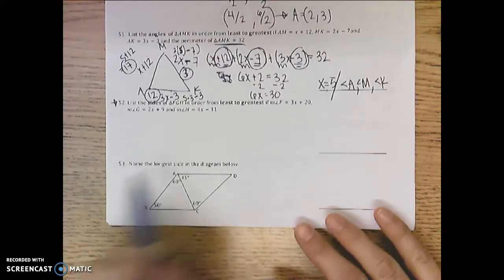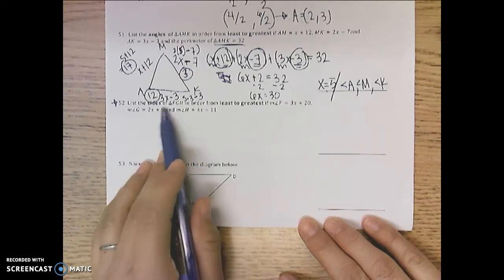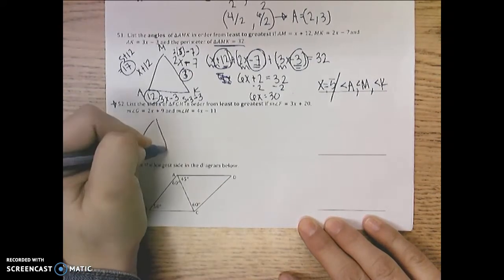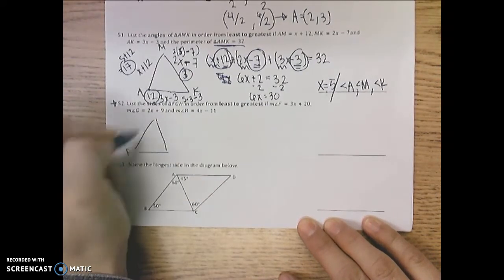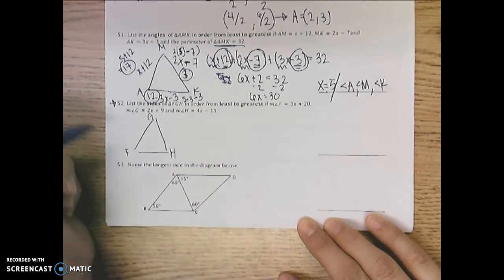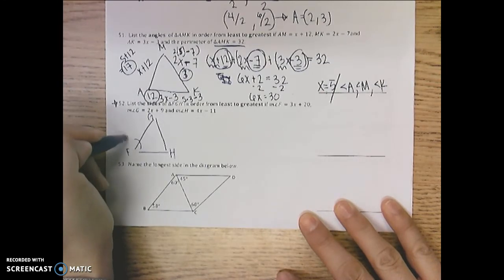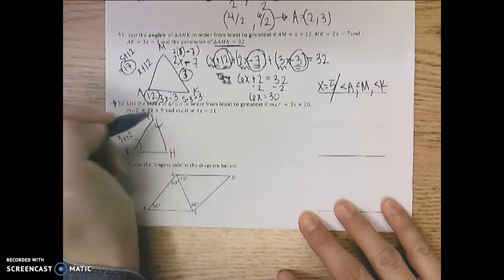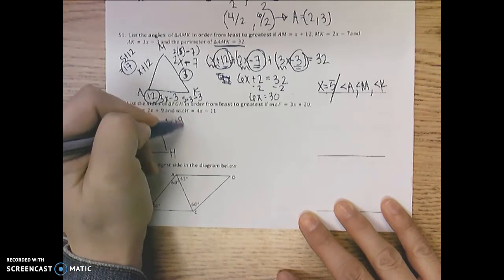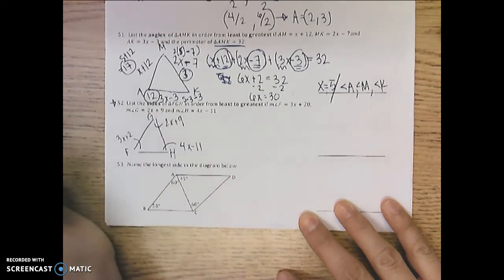Alright guys, we're going to finish off chapter 5 starting with number 52, and it says list the sides of triangle FGH in order from least to greatest. So it's giving me specific angle measures. It says F is 3x plus 20, G is 2x plus 9, and H is 4x minus 11.